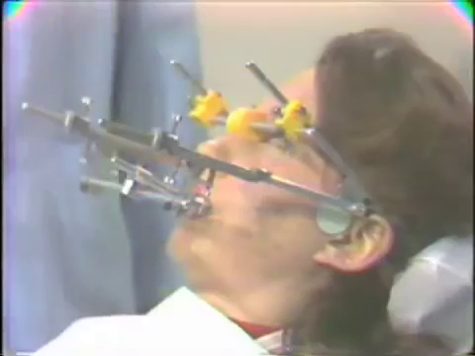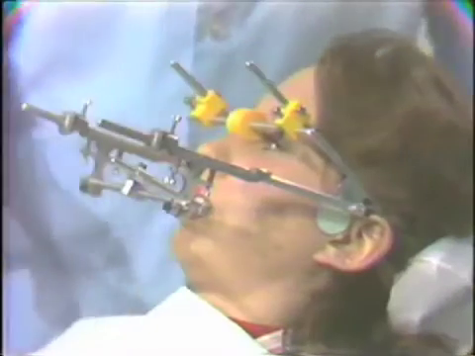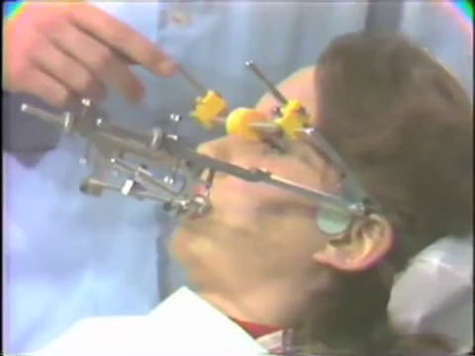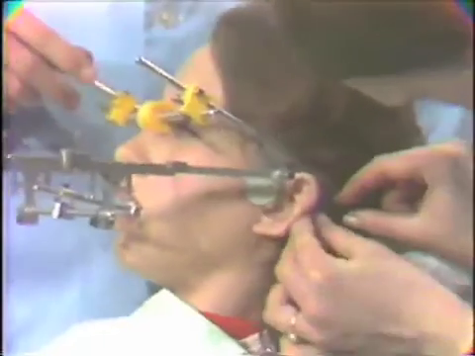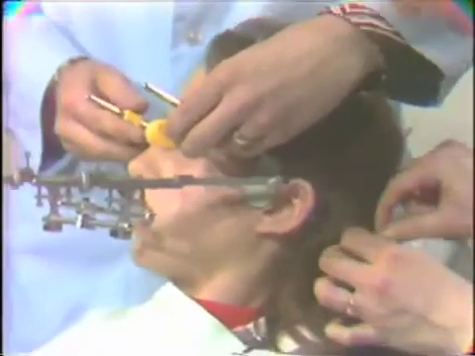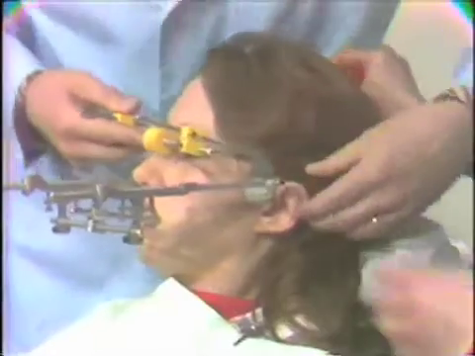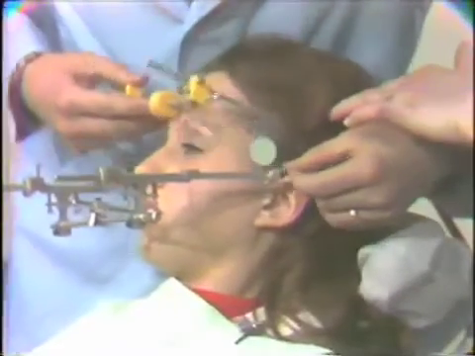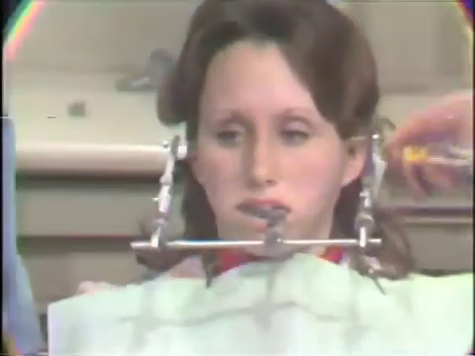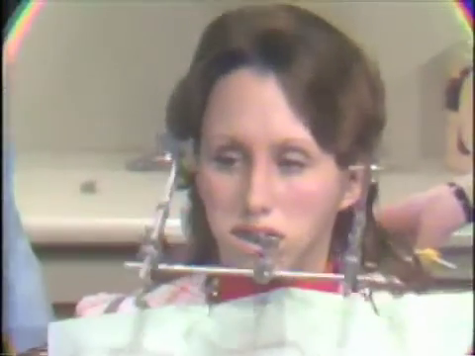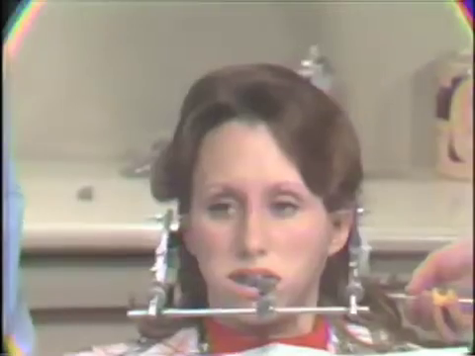Once this is found, we remove the upper member, which contains the grid, and we can now mark the hinge axis on the patient. First of all, we want to seat the patient in an upright position. And we're now ready to do the markings.